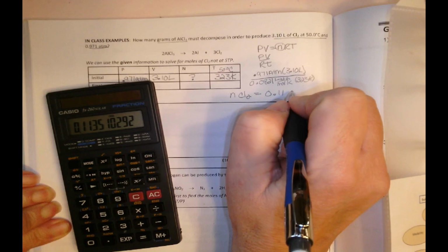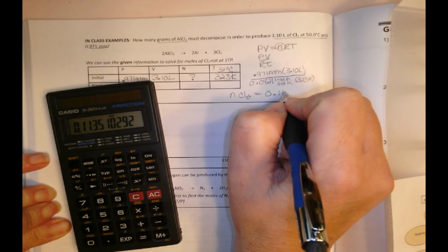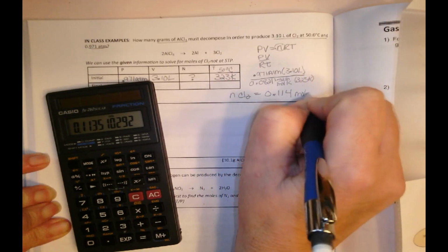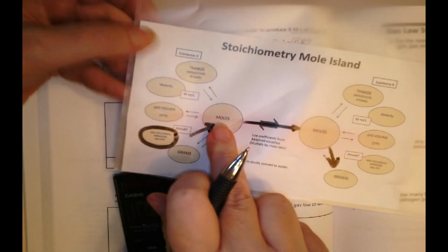Now, you don't have to round until the end of your answer, but I'm going to just so I don't have a billion numbers for you. 0.114 moles. So now I have my moles of chlorine gas.